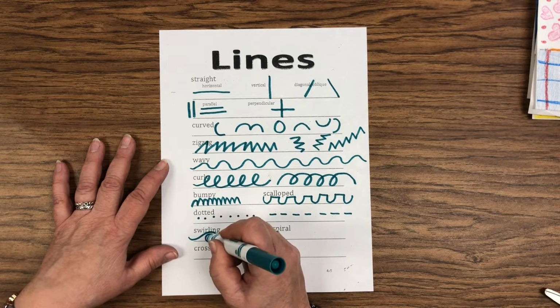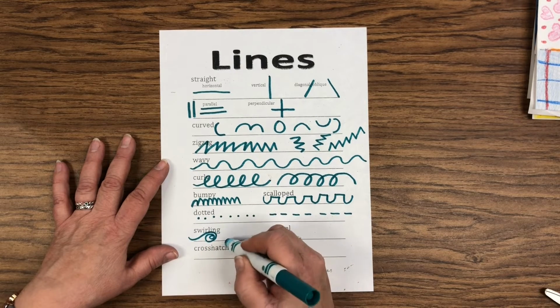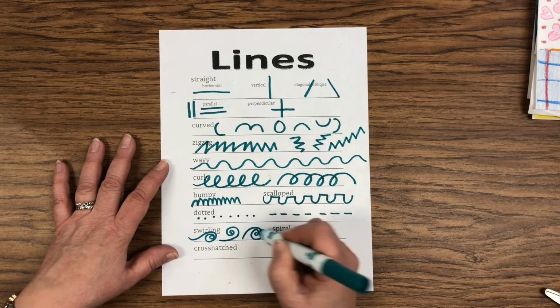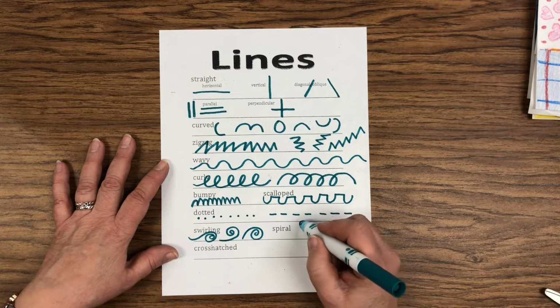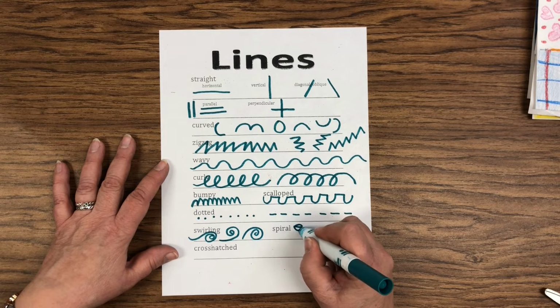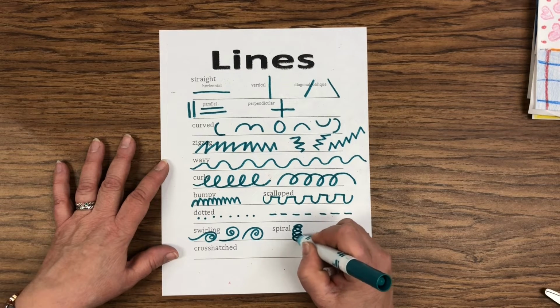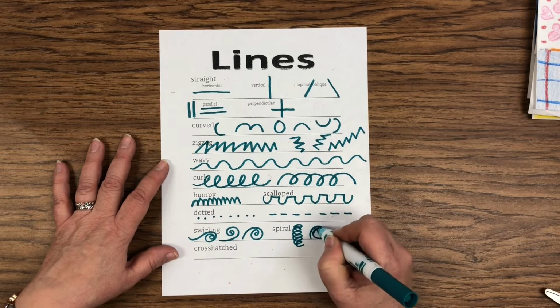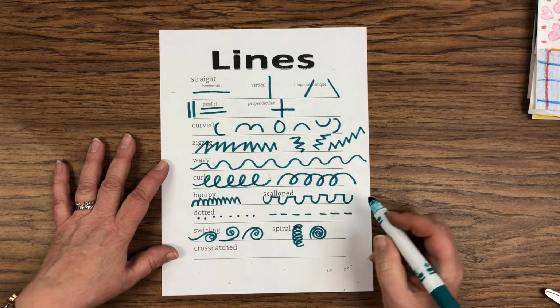I like making swirling lines because they remind me of cinnamon rolls. Spiral is similar. It could be like a spring spiraling down, or also it could be like a cinnamon roll swirling into the center.